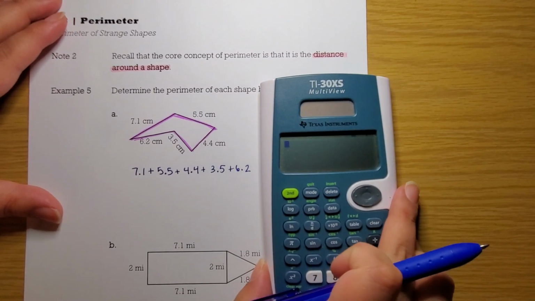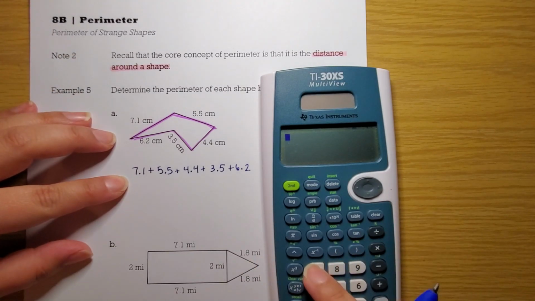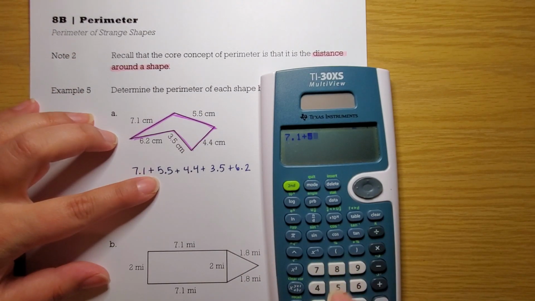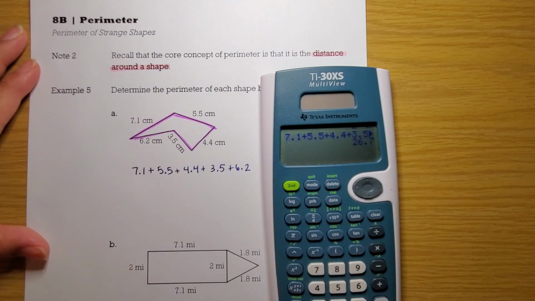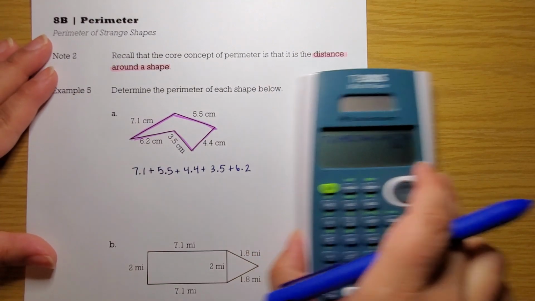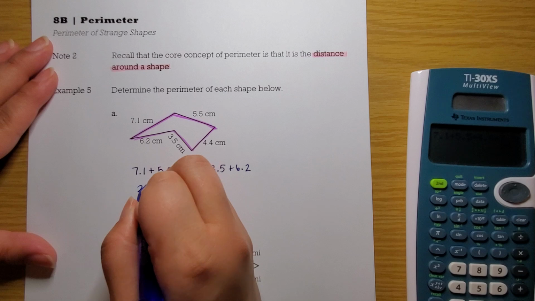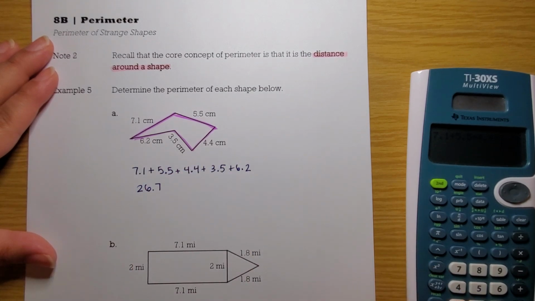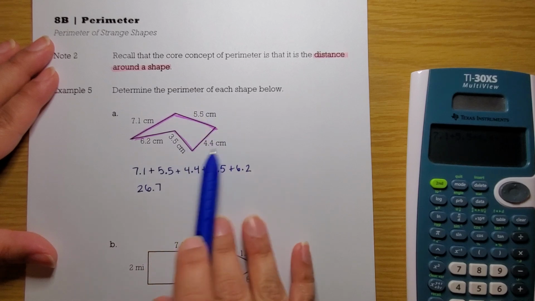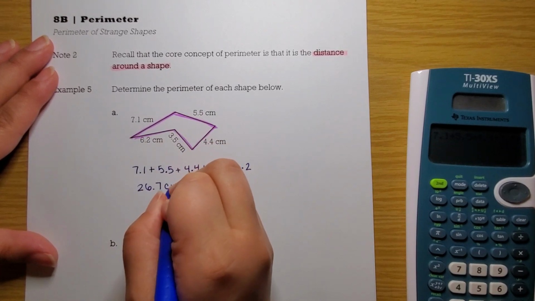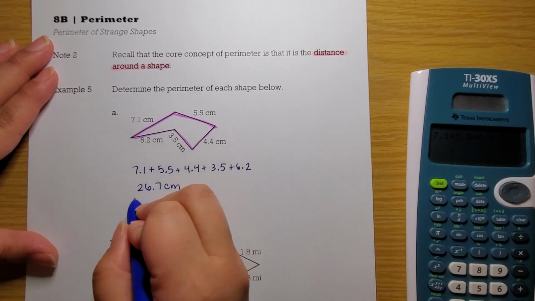So now I'm going to go ahead and add those all up. We have 7.1 plus 5.5 plus 4.4 plus 3.5 plus 6.2. And I get 26.7. Then for perimeter, I don't want to forget to label my answer. All of these were in centimeters, so I'm going to include centimeters.